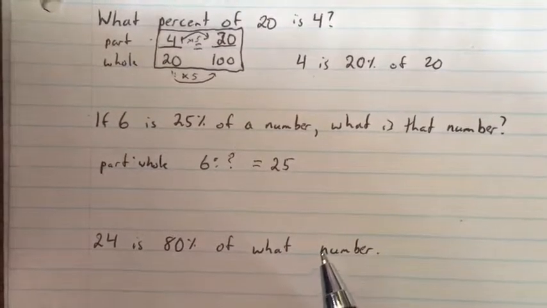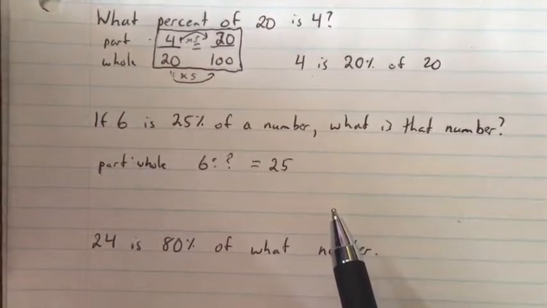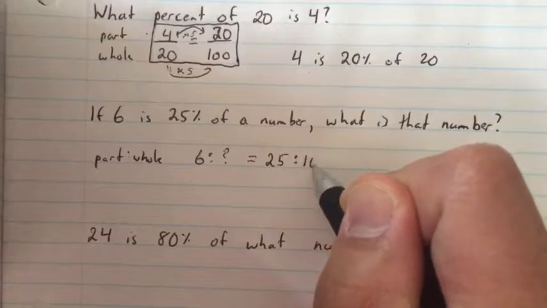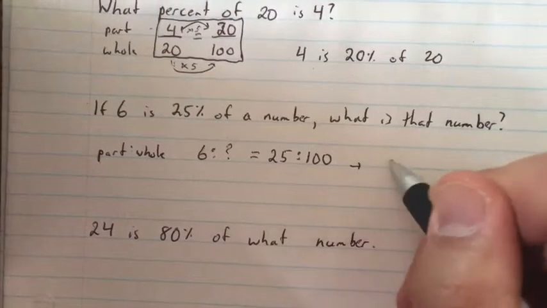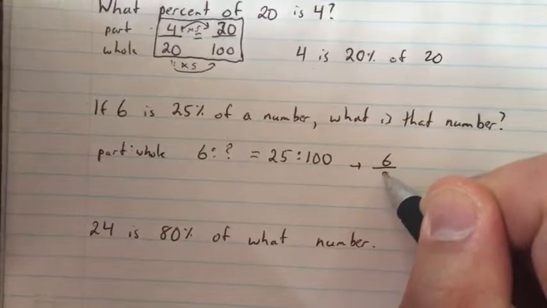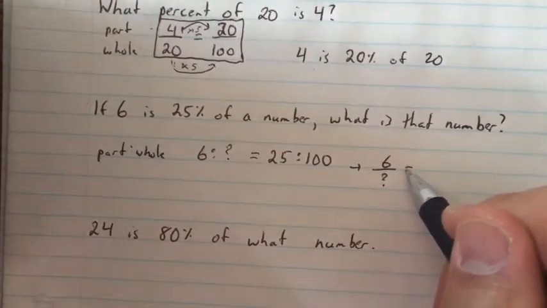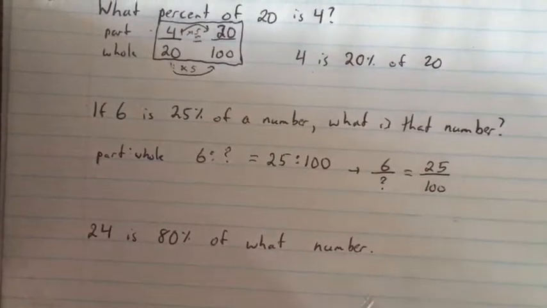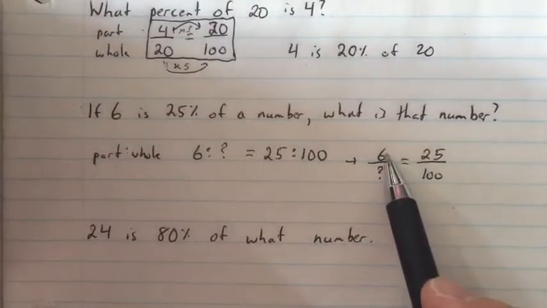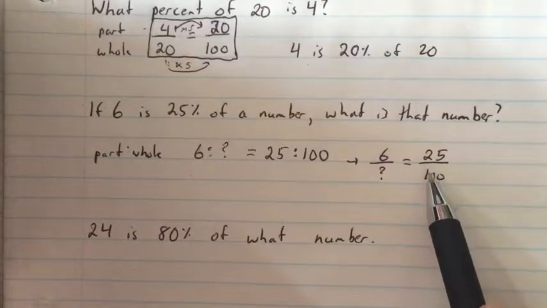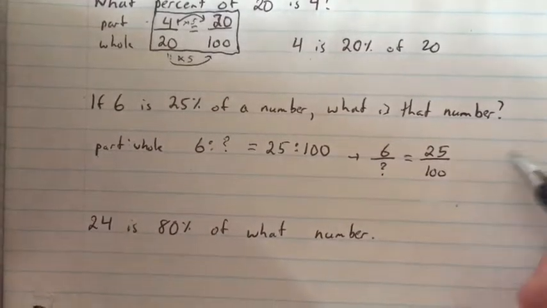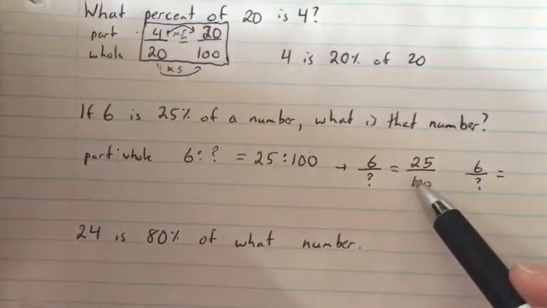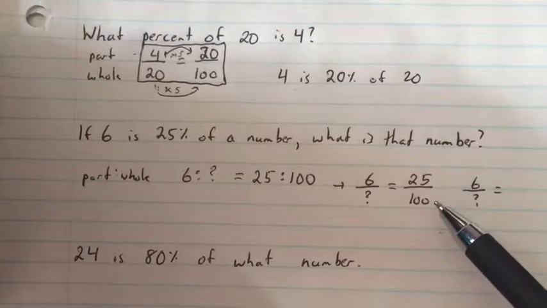Now, percent, if you think about century, percent, cent, like a century, is per 100. So here we can think of 25 compared to 100. So then we can see this as a fraction. So 6 over something is equal to 25 over 100. Now this is one of those special cases because we can't see how 6 directly goes into 25. So maybe we'll change that again, and we'll say 6 out of something is the same thing. And let's just try to find an equivalent fraction to 25 over 100 here.